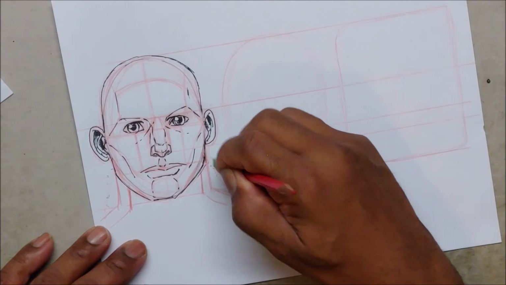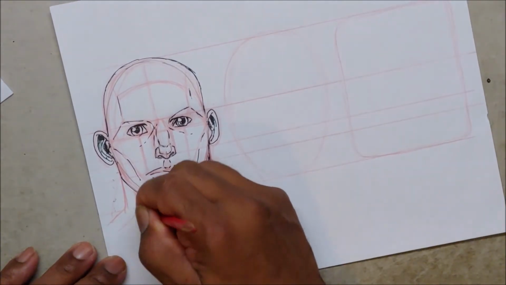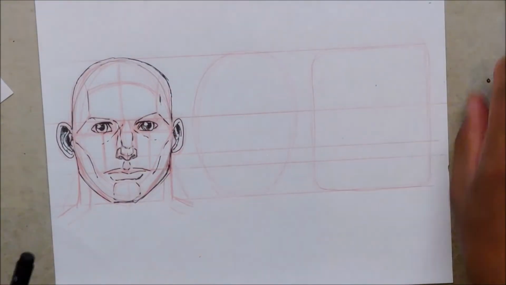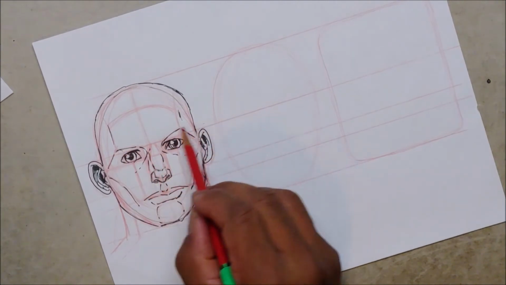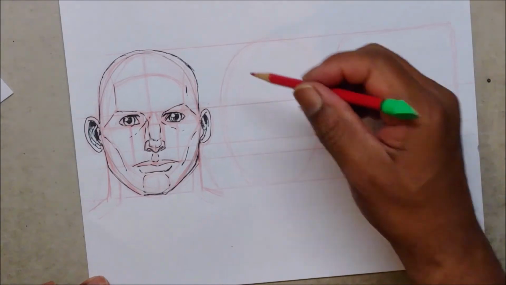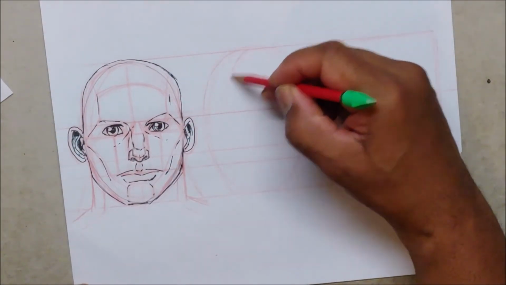Computer, stop alarm. That is my 25 minutes. So let's see if I can do this in another 10 minutes. So you have all that, and you have these guidelines. Now you can add extra guidelines like the brow or whatever else I put there if need be. But these were your basic lines right here. So let's do a 3/4 real quick.